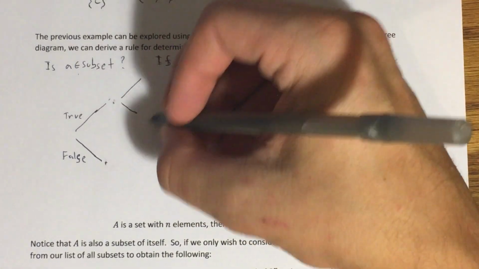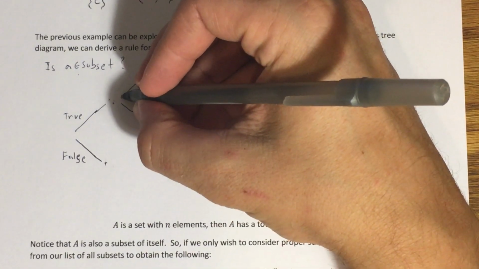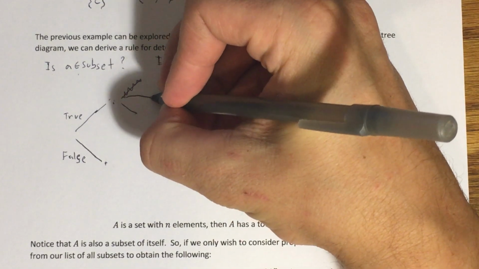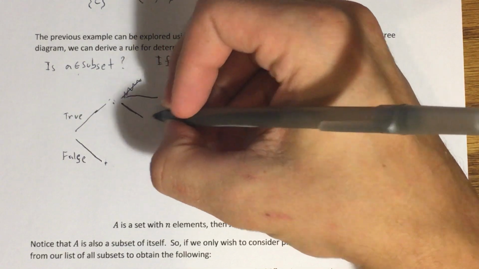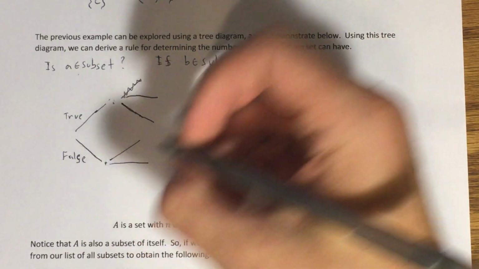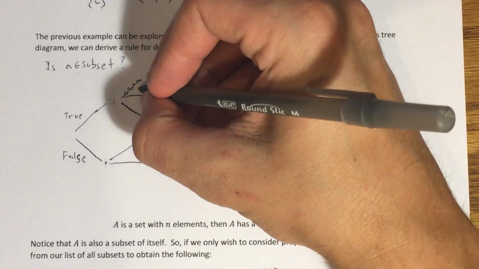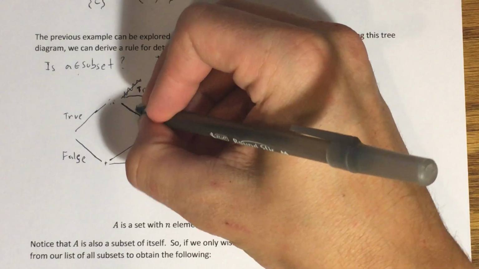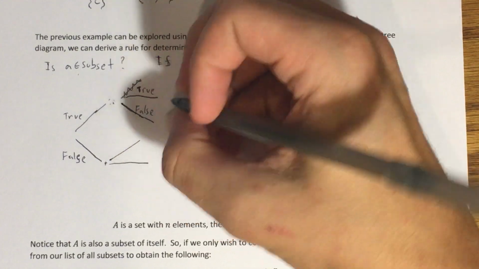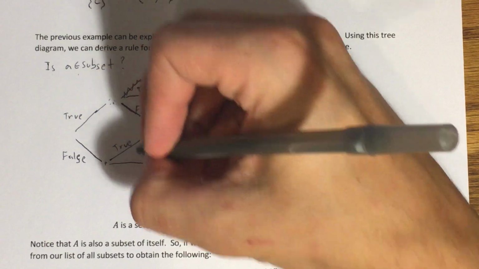Okay, and I didn't actually leave myself enough space here. I should have thought that through a little better. Let me do this. I'm going to make this branch go this way to leave myself a little bit more space. Okay. So if A is in the subset, then B is either in the subset or it is not. We've dealt with A, now we're dealing with B. True or false.